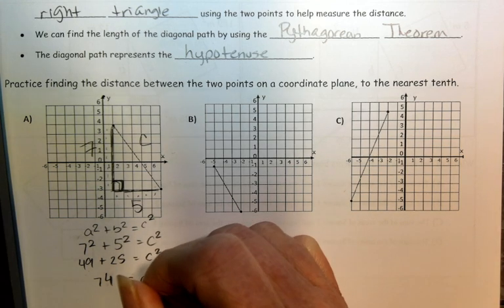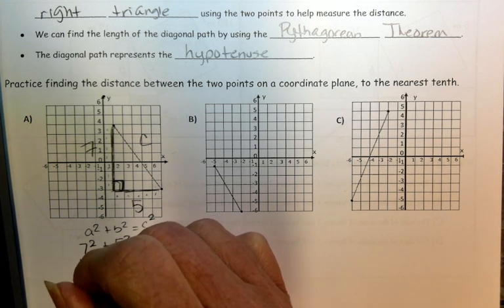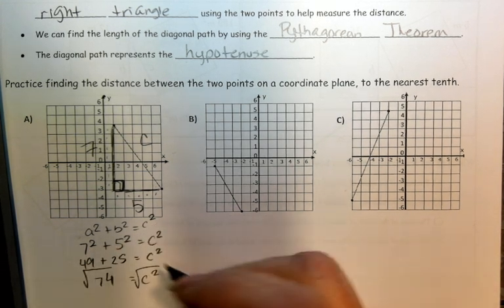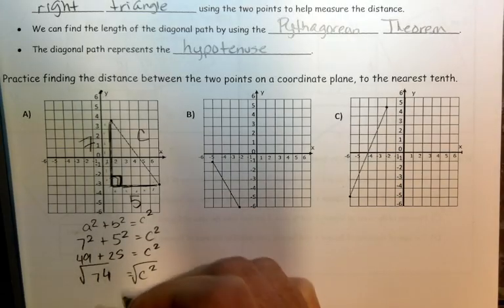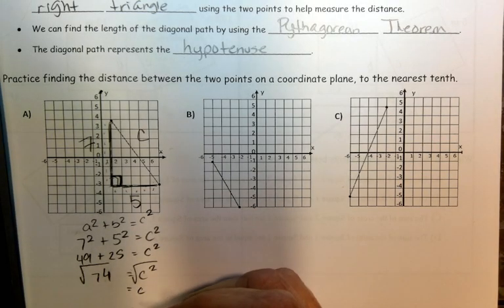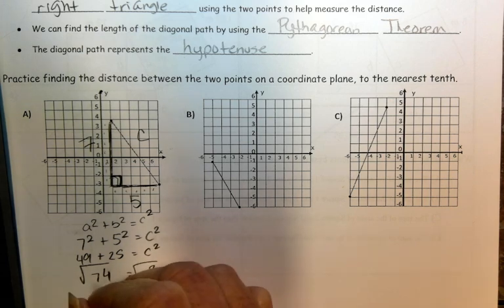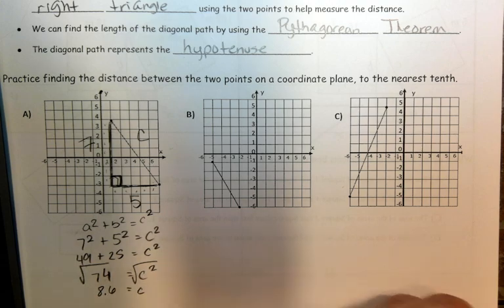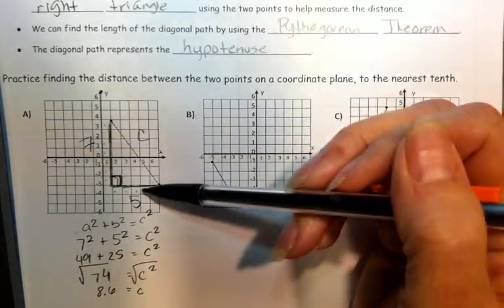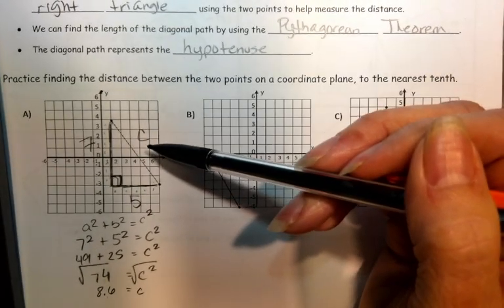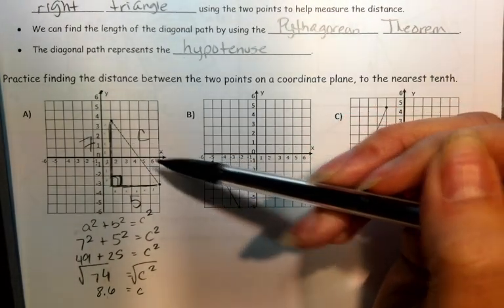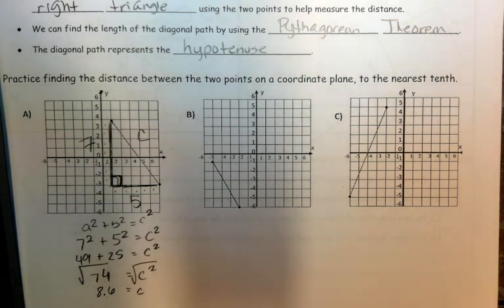So we need to do our last step. Take the inverse of squaring, which is square rooting. The square root of c squared is c. And 74 is not a perfect square, so I'm going to round it to the nearest tenth, and that's going to give me 8.6. And if you can notice, that is the longest side. If this is 7 and this is 5, 8.6 would be the longest side, which is my hypotenuse.